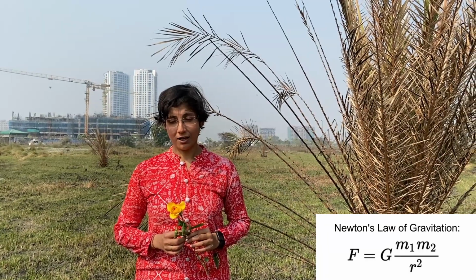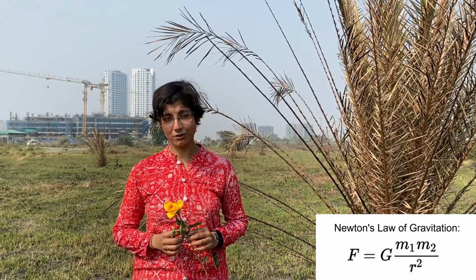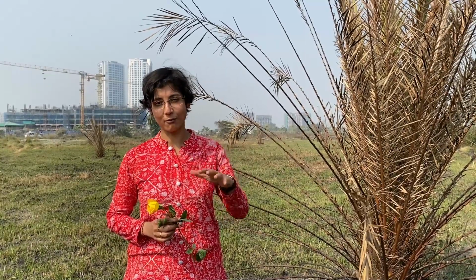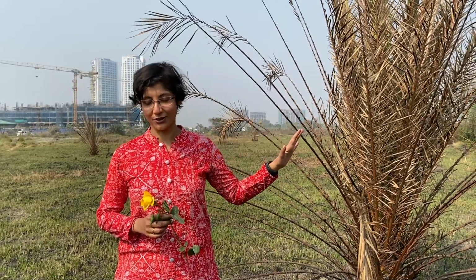Newton gave us the rule of force of gravitation between two masses m1 and m2, which is F equals G m1 m2 by r squared. But that is an approximation. That is very good when we are traveling from Earth to the moon. Gravity is actually an illusion, but that deserves another video. So now I confine myself to the four forces of nature.